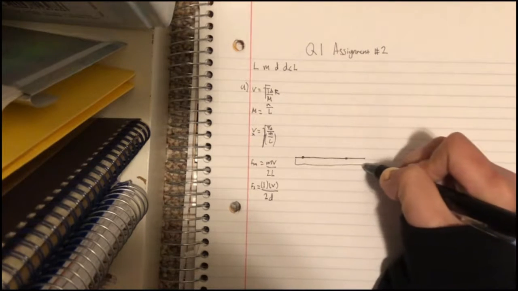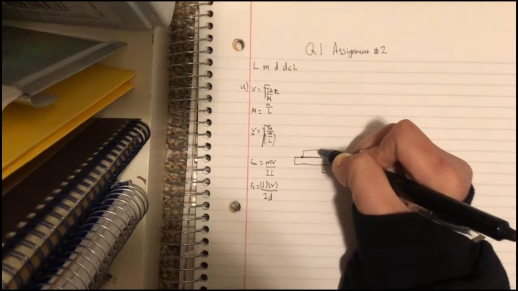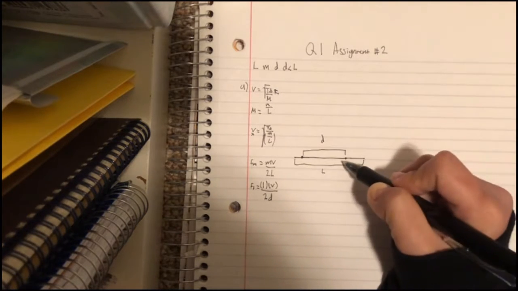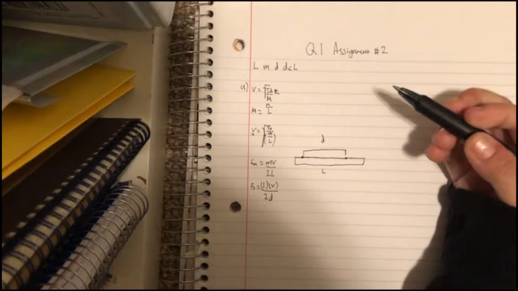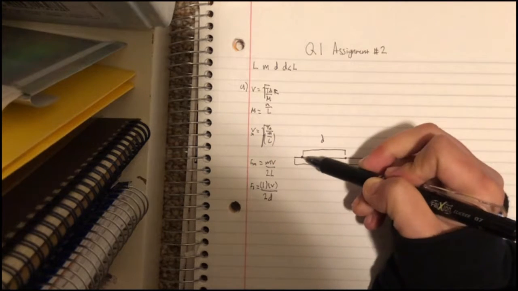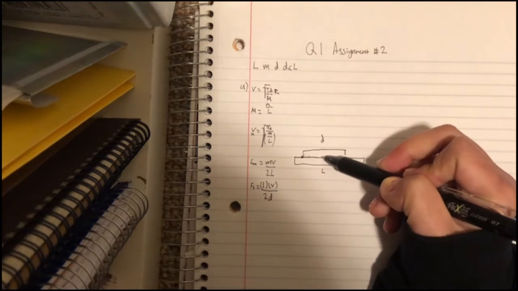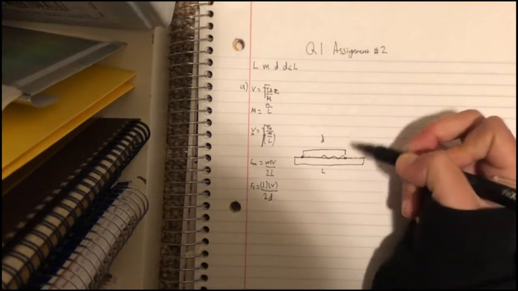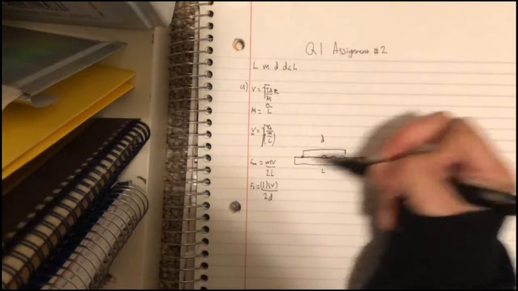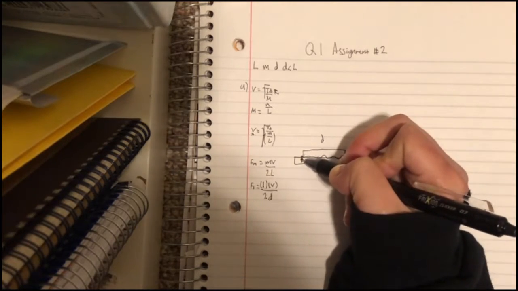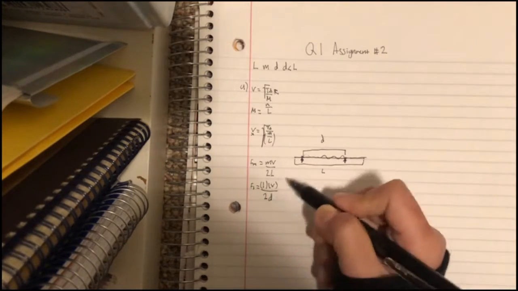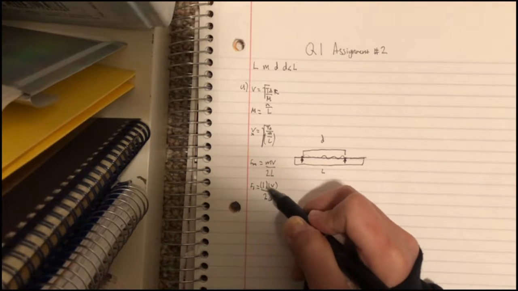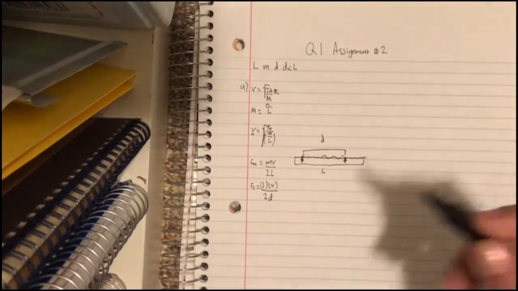So this is L and this is D. But the part of the string that we need to look at for the frequency is only going to be the part that's moving, and that's going to be the part that's in this length of D. The rest of it won't be affected because of these physical constraints put in by the guitar. So with that, we now have F1 equals 1 times velocity over 2D.